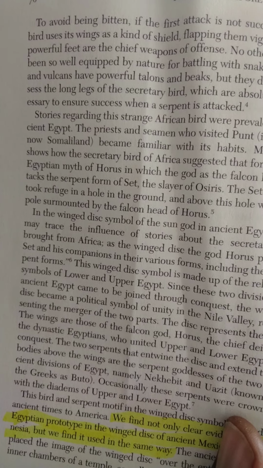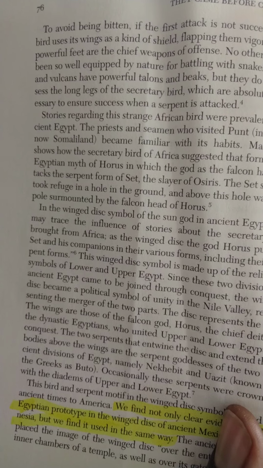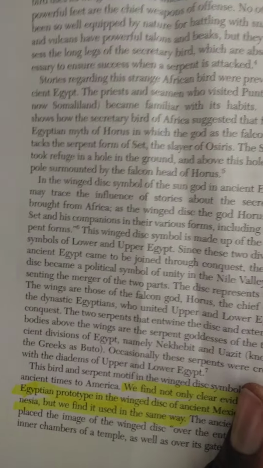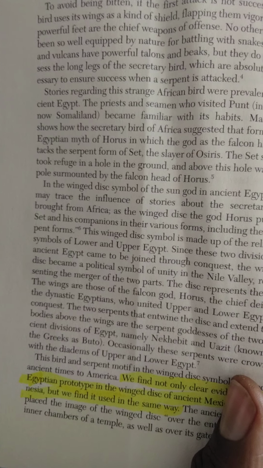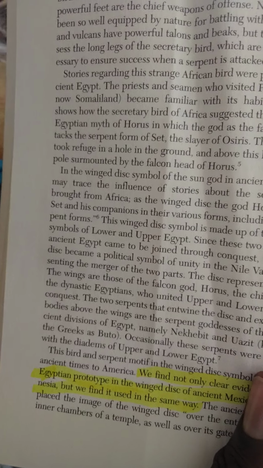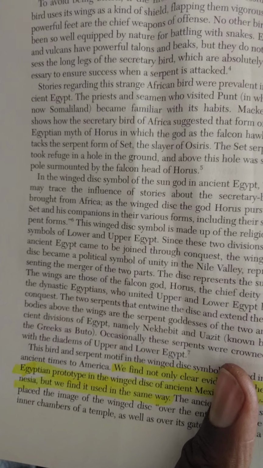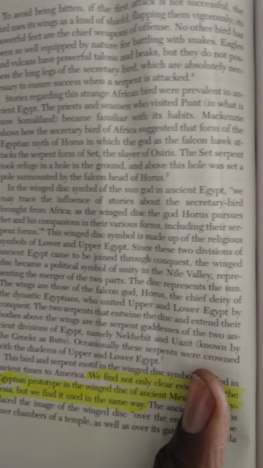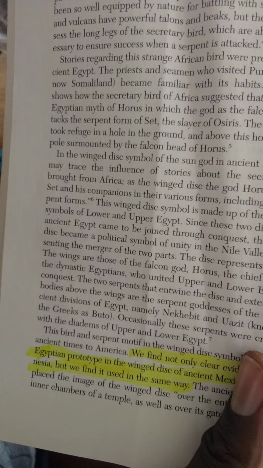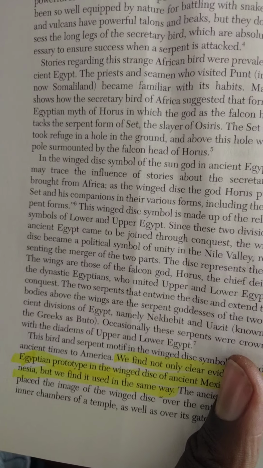The Set serpent took refuge in a hole in the ground, and above this hole was set a pole surmounted by the falcon head of Horus. See the connection? In the winged disc symbol of the sun god in ancient Egypt, we may trace the influence of stories about the secretary bird brought from Africa. The god Horus pursues Set and his companions in their various forms, including their serpent forms.